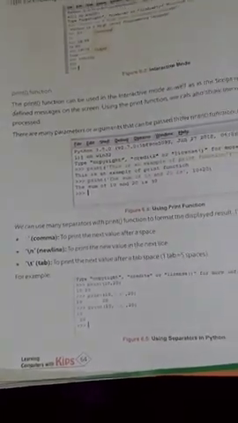Students, in the print function we can use three commands. First, comma. What is the use of comma? To print the next value after a space. If we use comma, then after the print, the next value is printed after a space. Second, slash n to print the next value in the next line. Slash n means new line. Slash t means tab, to print the next value after a tab space. Students, is it clear?